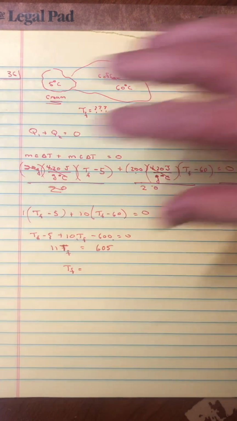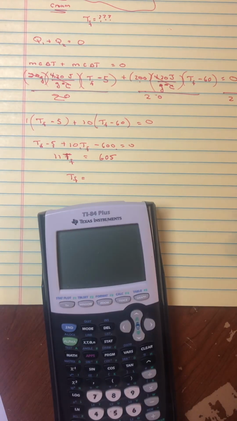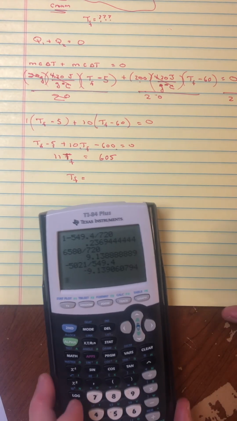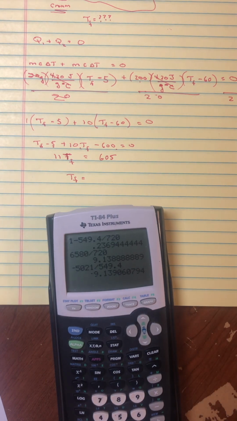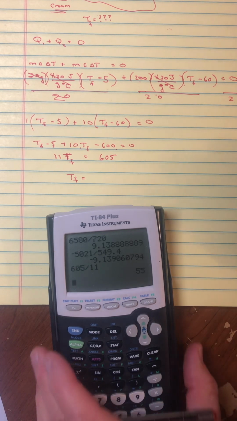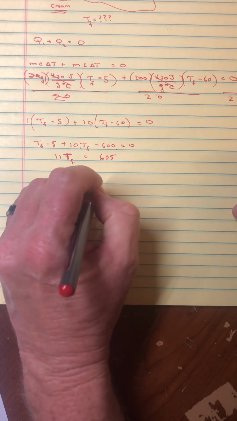And so now I can get the first part, which I haven't touched the entropy yet, but I need to know how much their temperature has changed. And so 605 divided by 11 is 55 degrees.